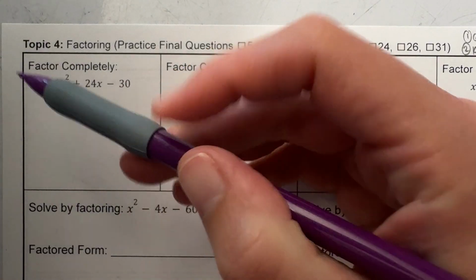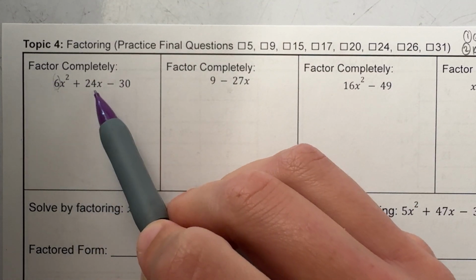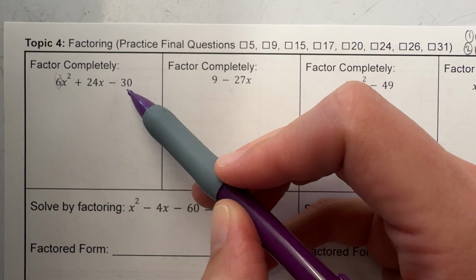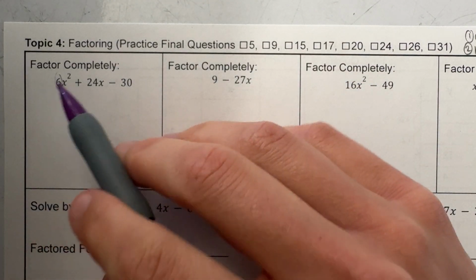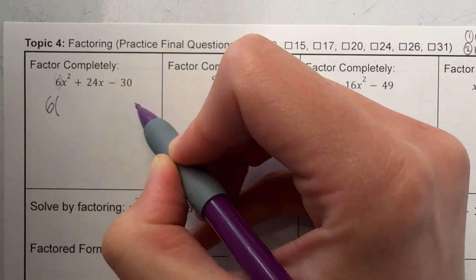Okay, so I would just get in the habit of always taking the smallest number and just checking. Does 6 multiply 24? Oh, it does. Does 6 multiply 30? It does. And this is a great use for the multiplication table. There's a multiplication table on your toolbar, on your practice final and your final. So I'm going to take out a GCF of 6 right here.